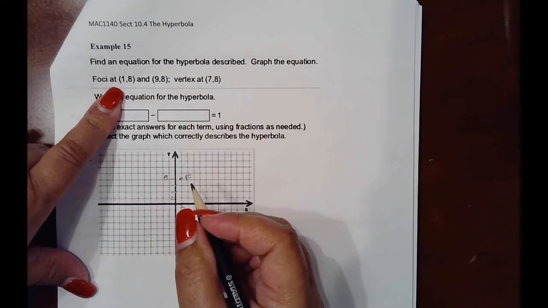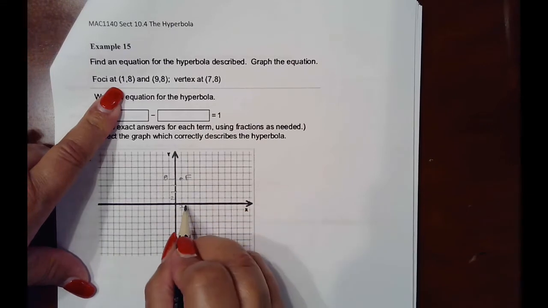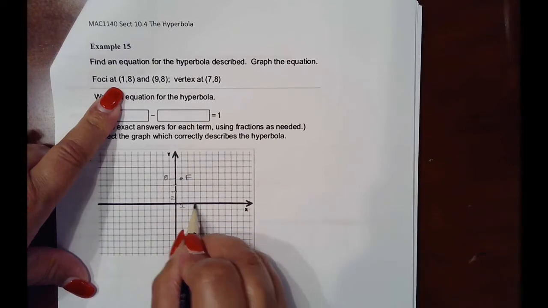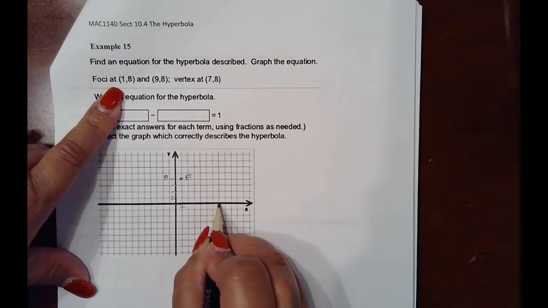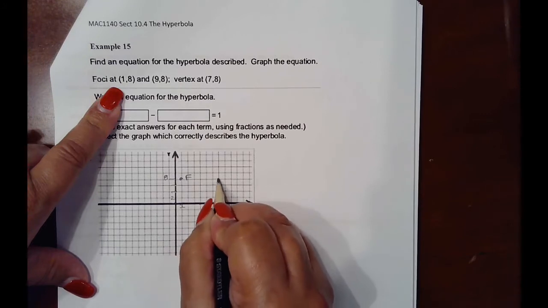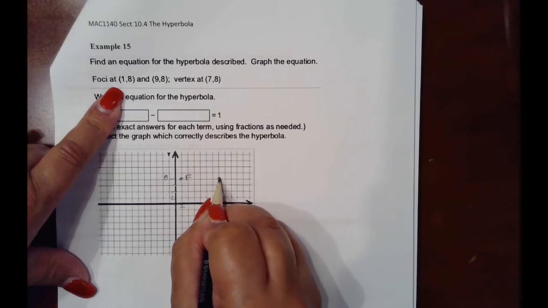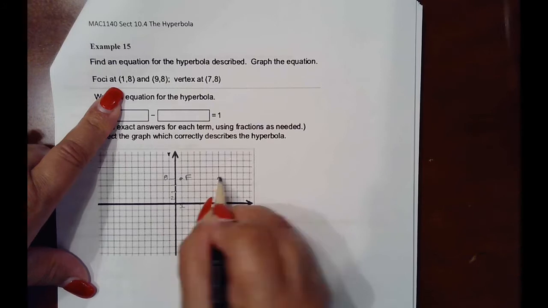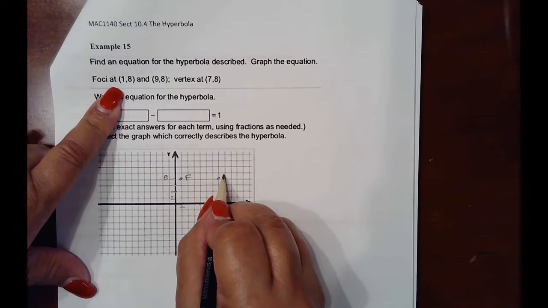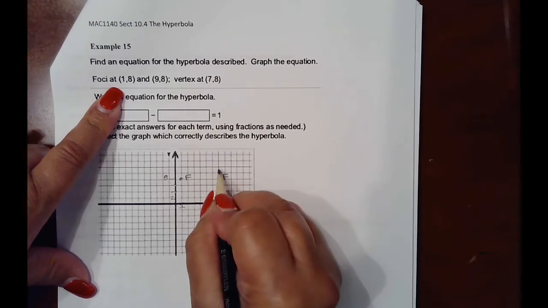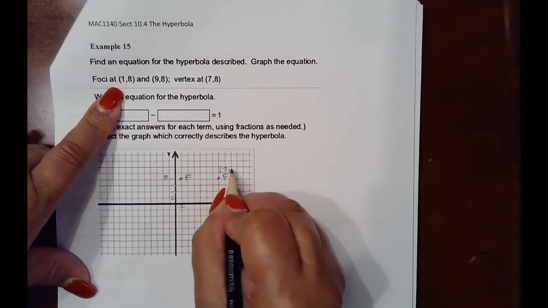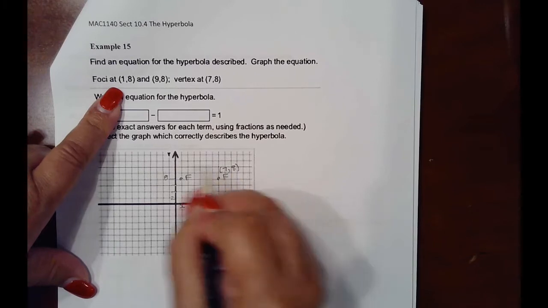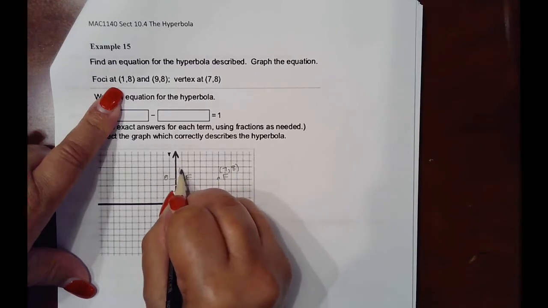And then my other foci is at 7, 8. So this will be 2, 3, 4, 5, 6, 7. And then we're coming up here to do the other foci. Okay, so we have one foci at 7, 8. We have this foci at 1, 8.